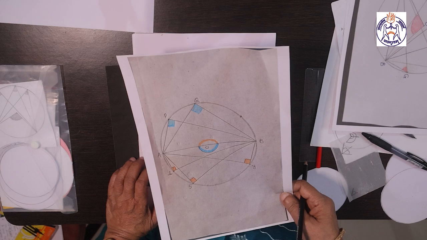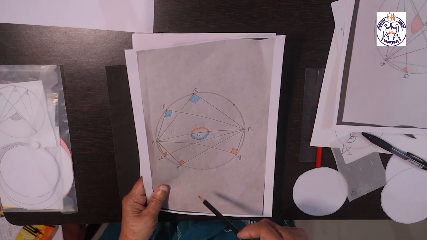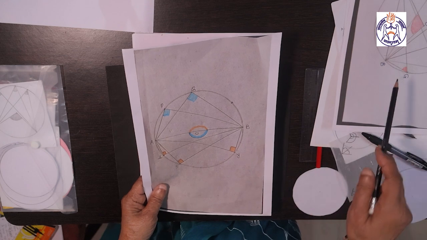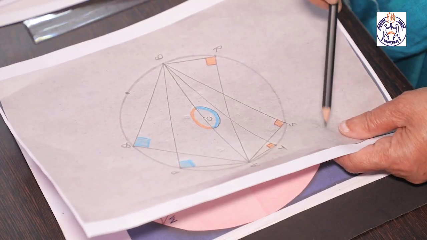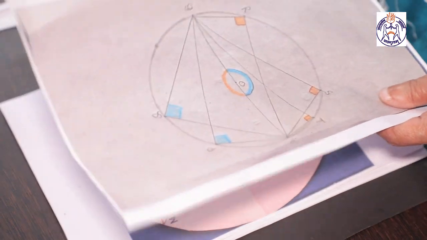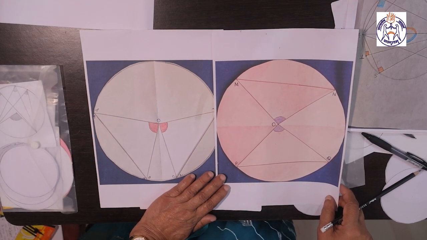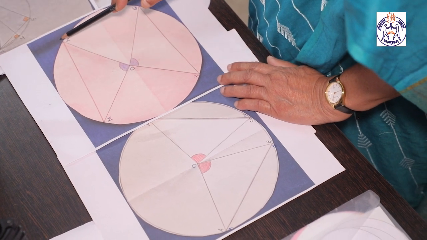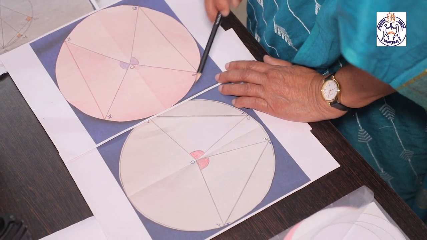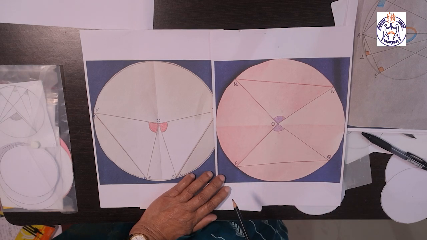These three activities demonstrate that angle subtended at the center is double the angle subtended on the circumference on the remaining part of the arc. Now with these two pictures, we shall demonstrate that equal chords or the corresponding minor arc subtend equal angles at the center.